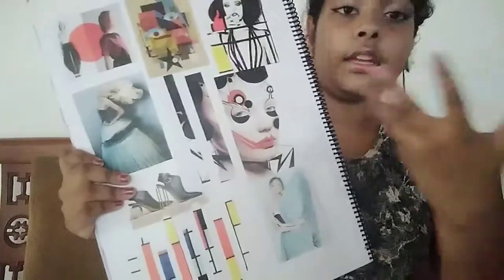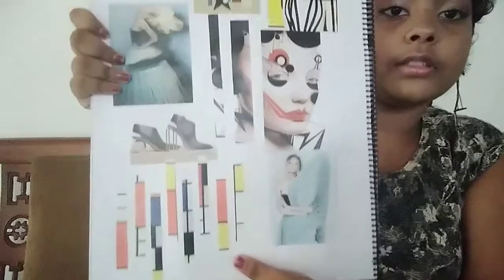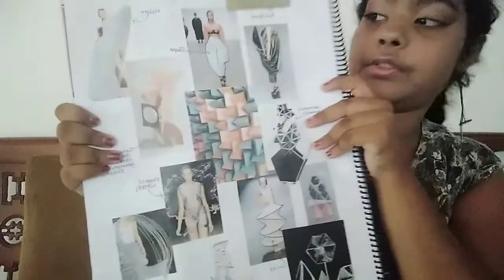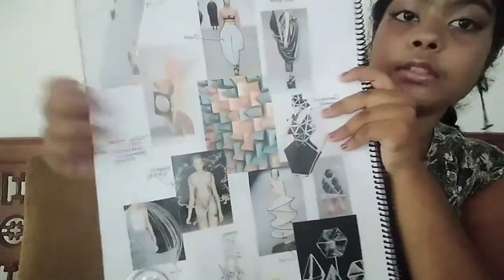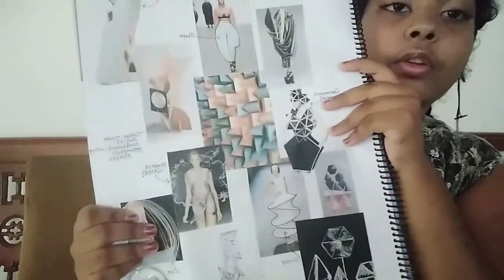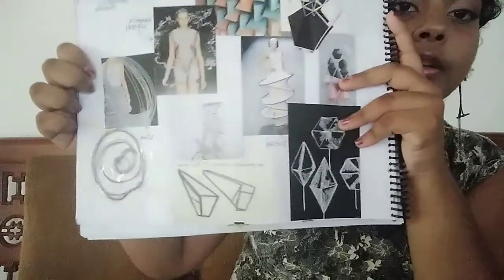And I continued the next page using Bauhaus. This was another mood board, so this actually represents Bauhaus, the shapes. So for my next page, I continued using the shapes of Bauhaus, showing the shape of the textile designs on the runway, and the shoes.